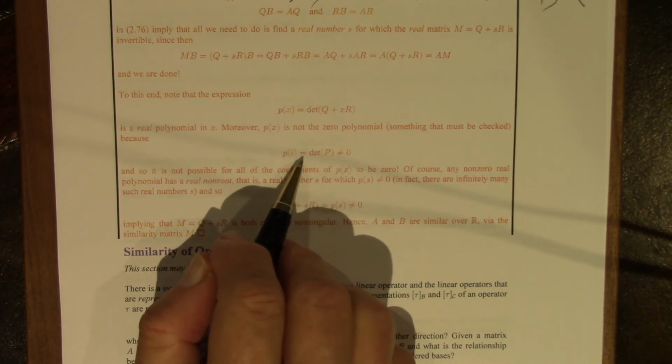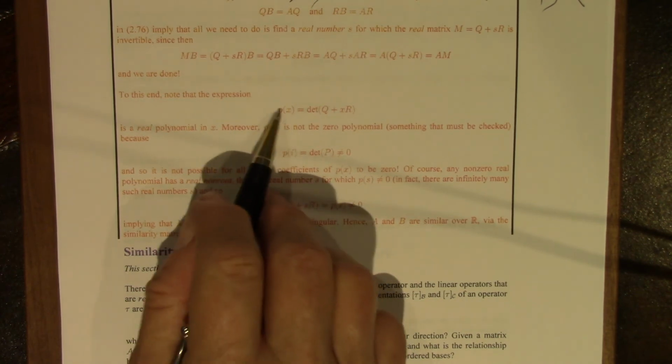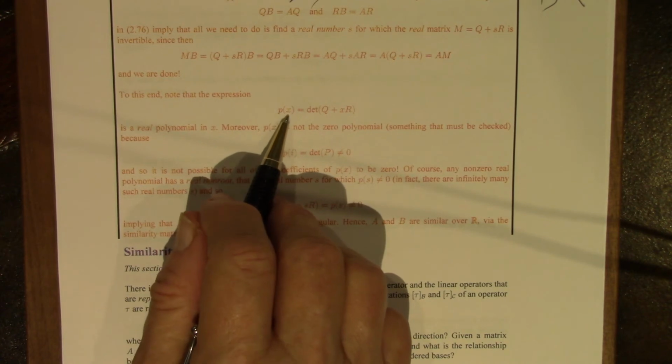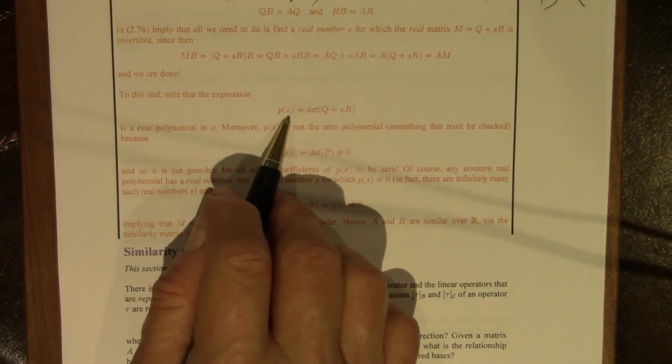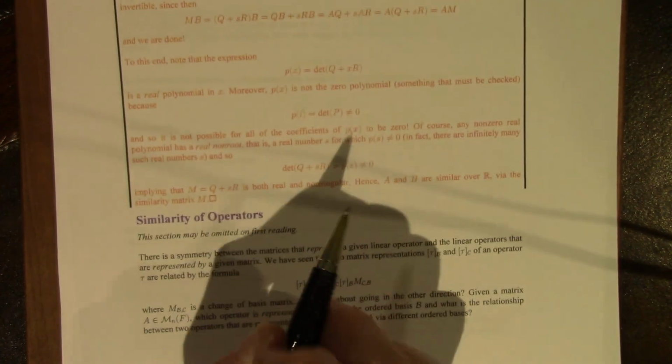We know that not all the coefficients of the polynomial can be zero. So p of x is not the zero polynomial, even when we restrict x to real values. Not all the coefficients are zero, so it's not the zero polynomial.